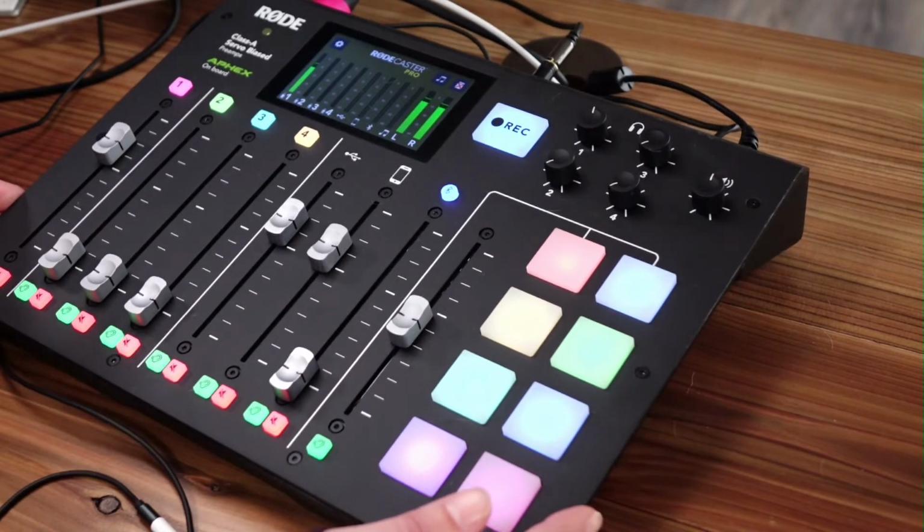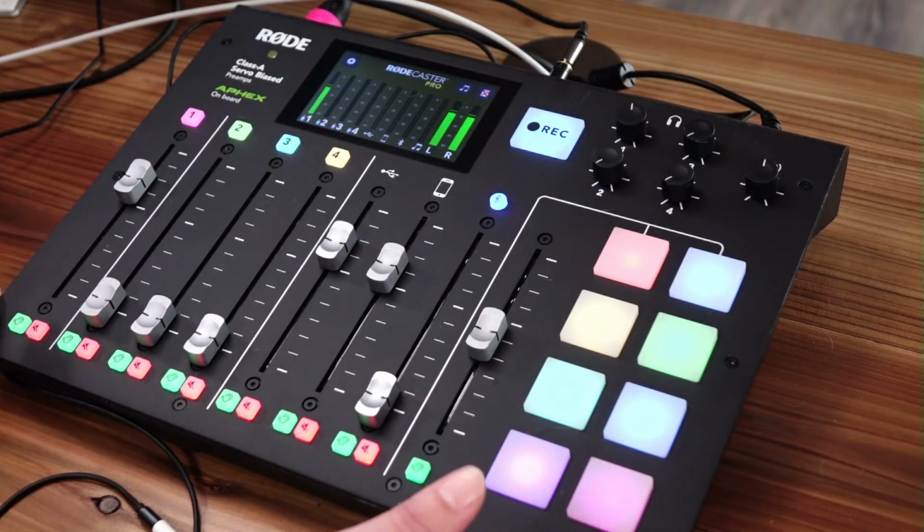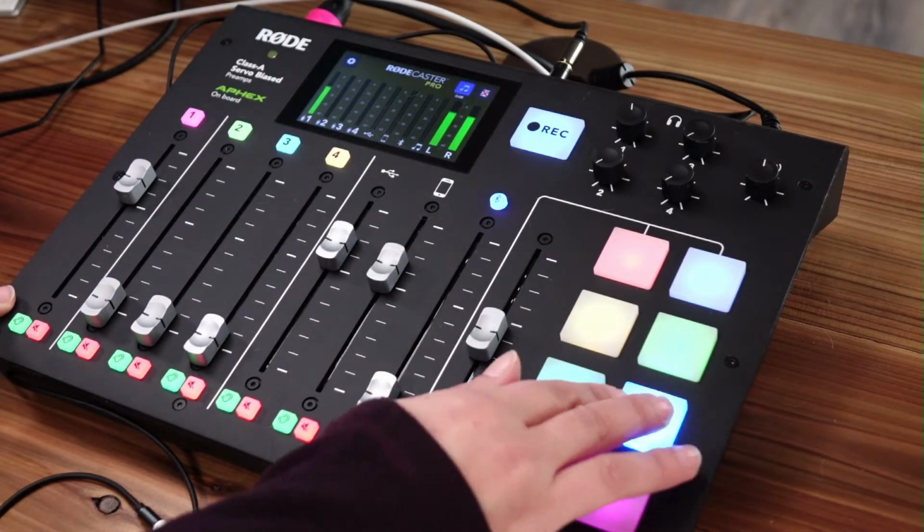Okay, so a lot of you have Rodecaster Pros. So we're going to talk the tech of connecting the Rodecaster Pro, right? So that you can hear.